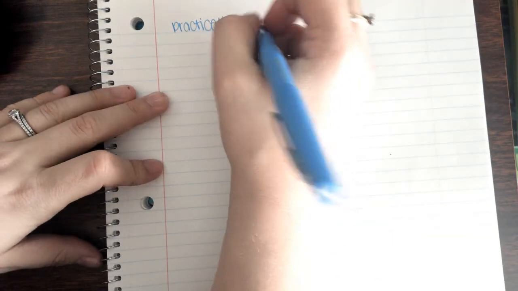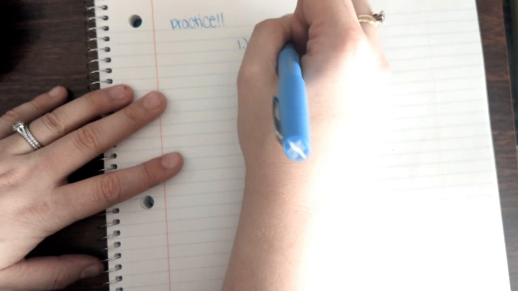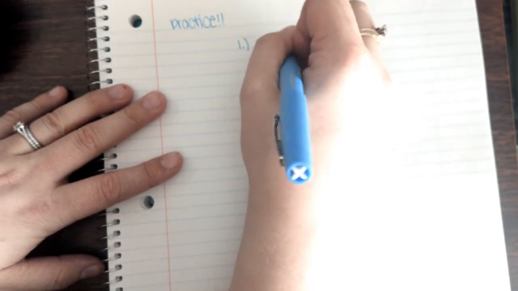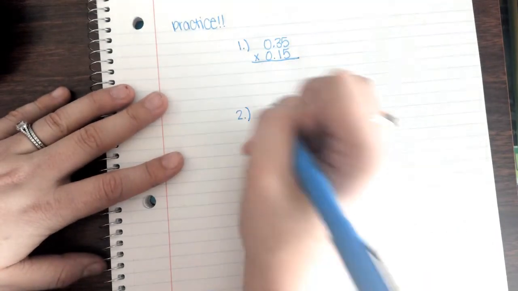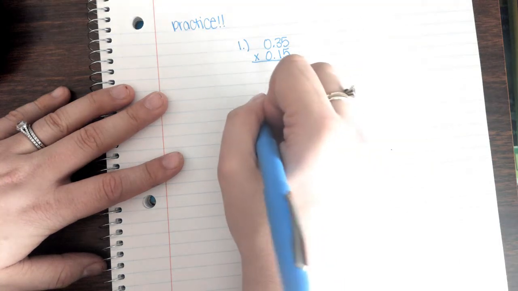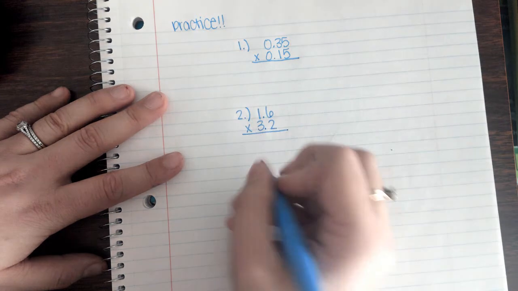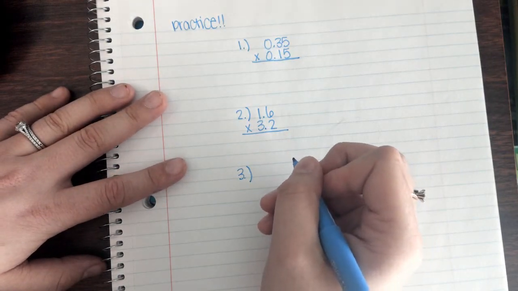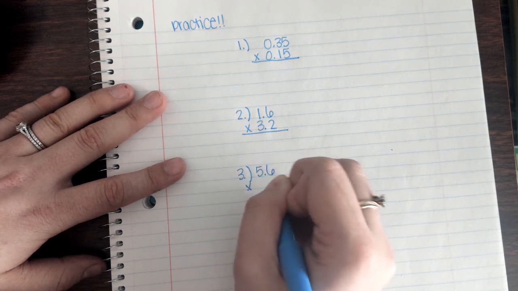Let's go ahead and do 0.35 times 0.15. The second one is going to be 1.6 times 3.2. And the last one is going to be 5.6 times 3.9.